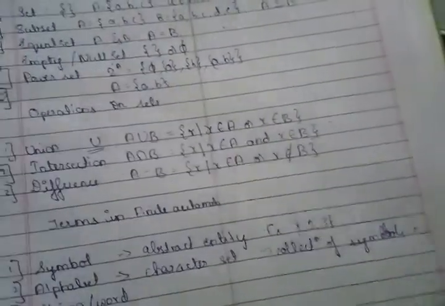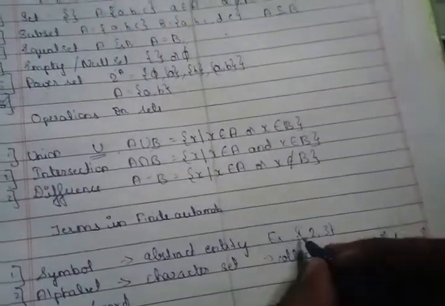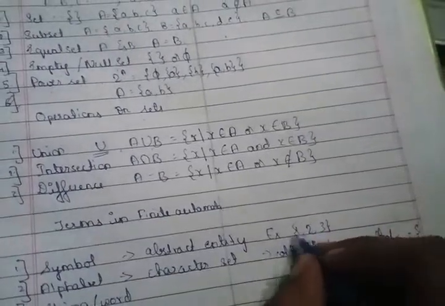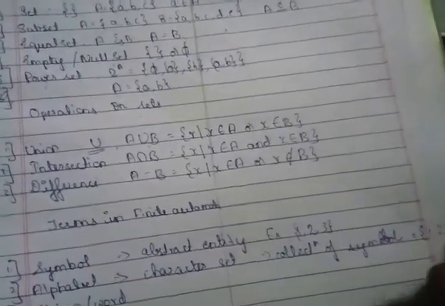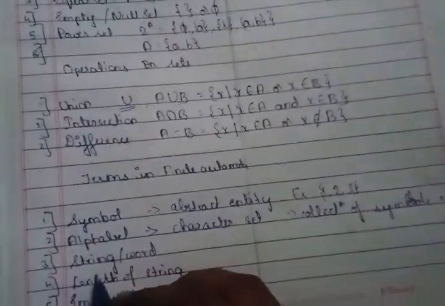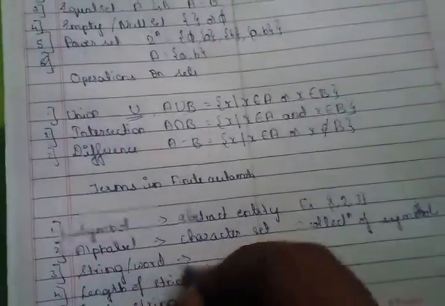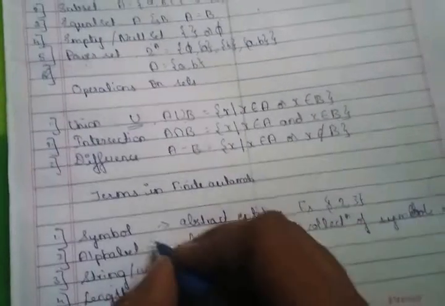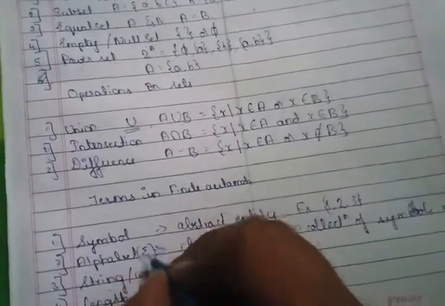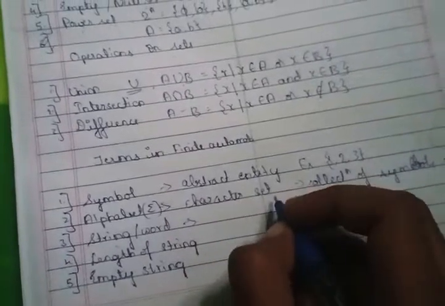Where each individual element is called a symbol. A collection of all the symbols is what we consider an alphabet. A string or word is basically a sequence of symbols from the alphabet, summation. So the alphabet is represented in terms of summation. A string is a sequence of symbols from the alphabet.